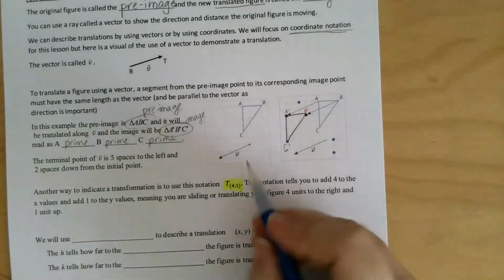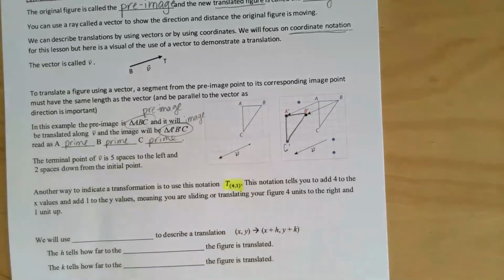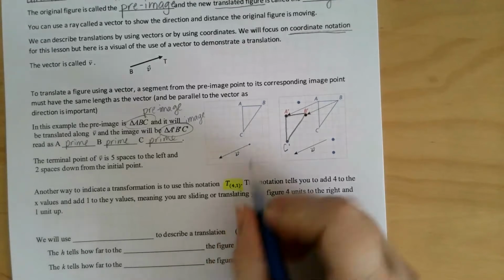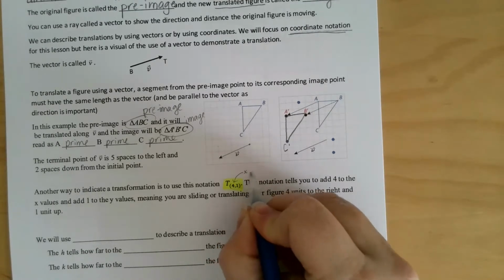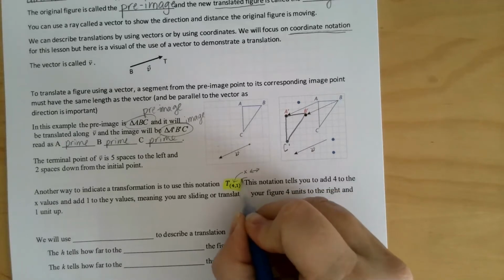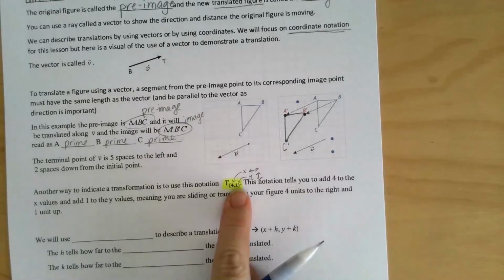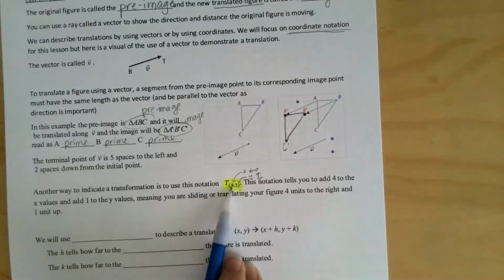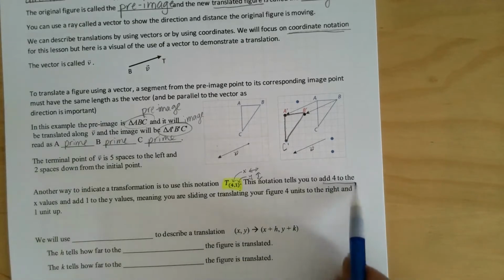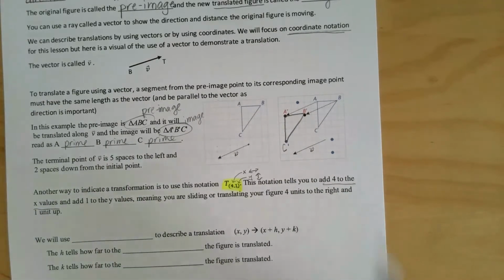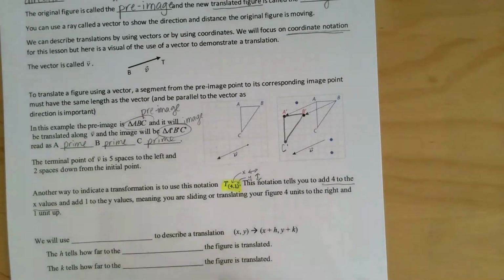Okay? Another way to indicate a transformation is to use this notation, this capital T, and in little writing here it says 4, 1. You notice this is like an X value and a Y value. Well, an X value tells you to go left or right, and a Y value tells you to go up or down. So this notation says positive 4. You're going to add 4 to the X values, and you're going to add 1 to the Y values, meaning you're sliding the figure 4 units right and 1 unit up. Okay, so that's another notation that you could see.